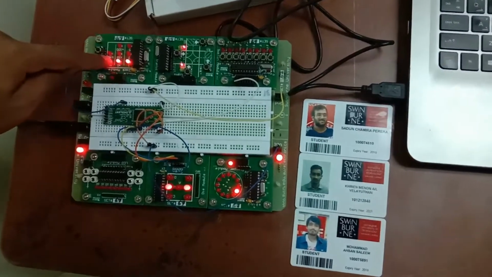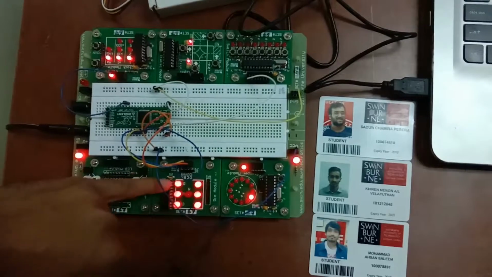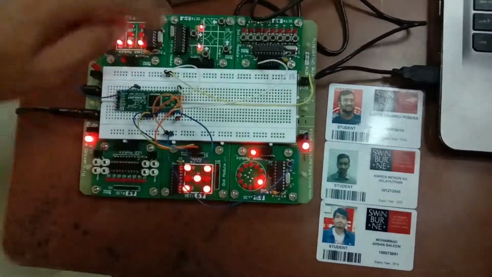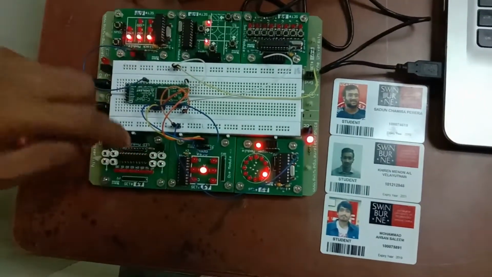As you can see here, the clock is set here, and it changes the dice module. So you can see the dice module runs like this. So if I press this reset button, it resets to 1.